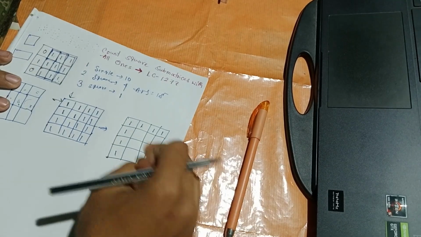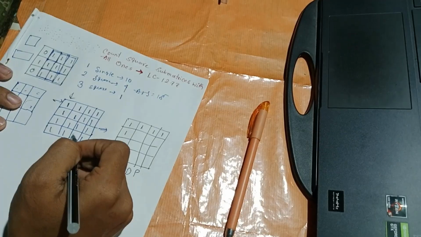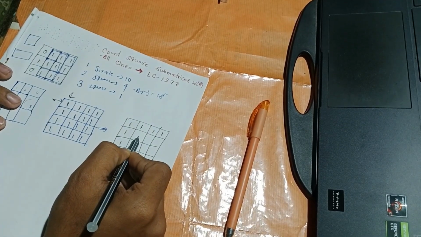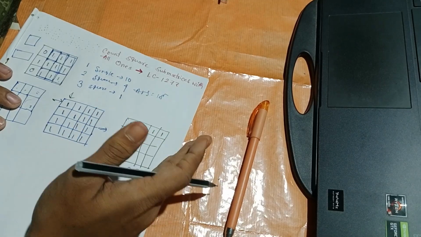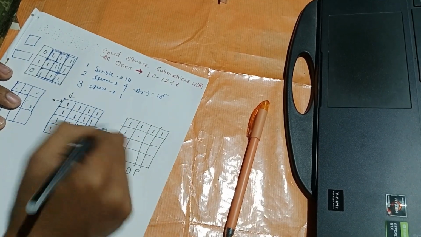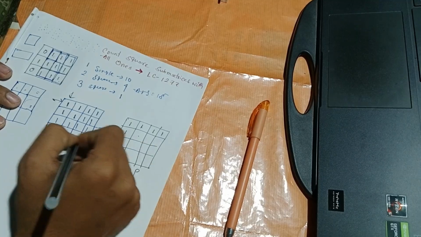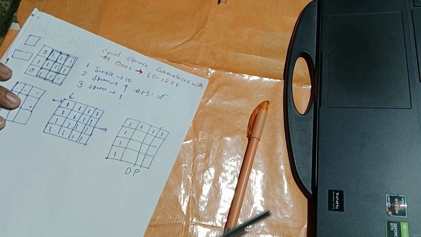Okay, so when you fill this up, you check whether my current box is 1 or 0. If 0, then simply write 0 here. If not 0, meaning you have a 1, then you check these 3.